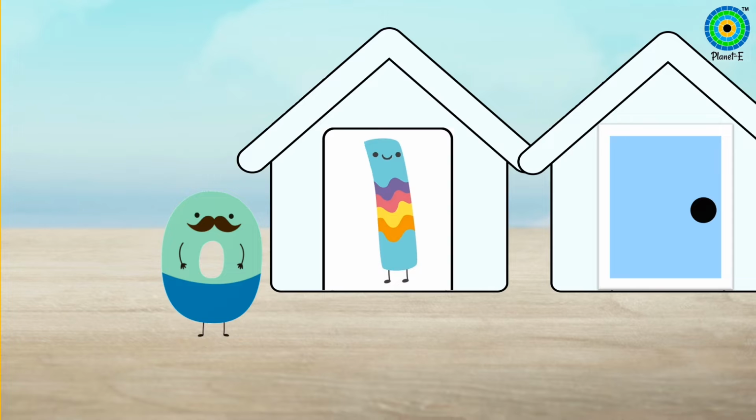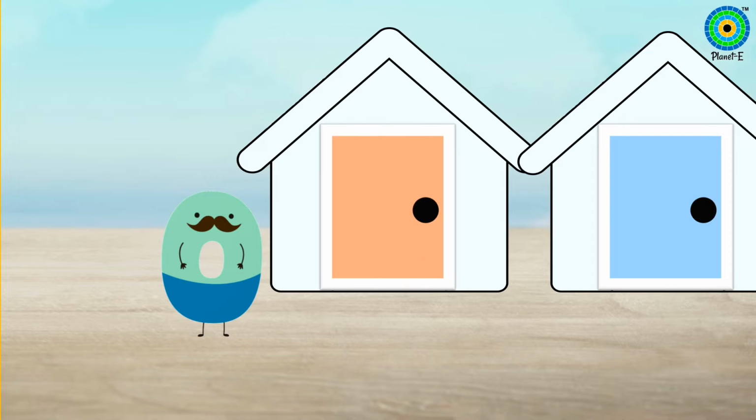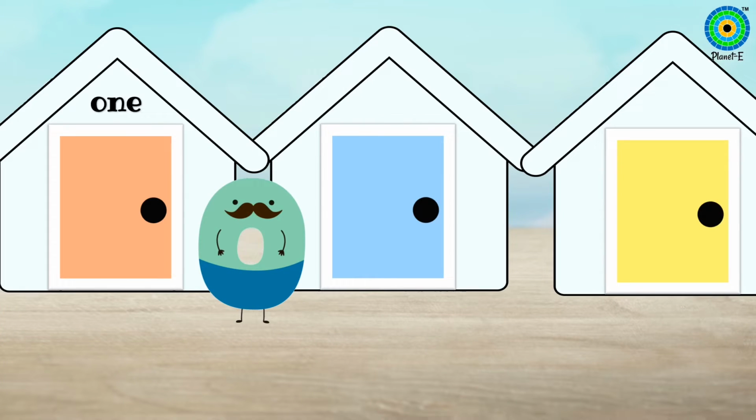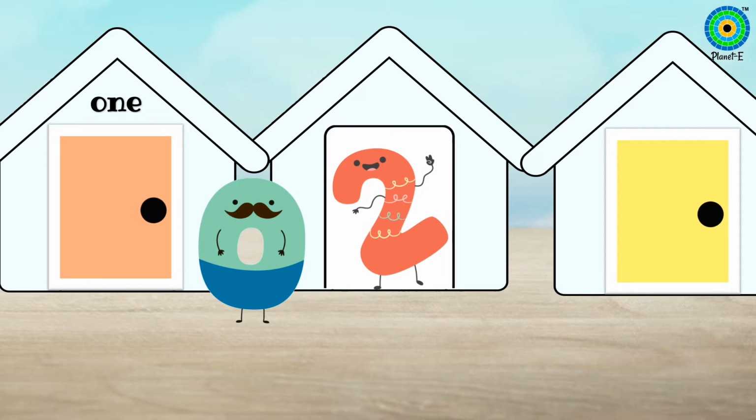I am 0. I wanted a place to stay. Can I share your home? I like to be alone. I need this space to myself. You will need to find yourself some other place. Hi, 0 here. I wanted a place to stay. Can you help me? I am sorry, 0. Look out for somewhere else to live.